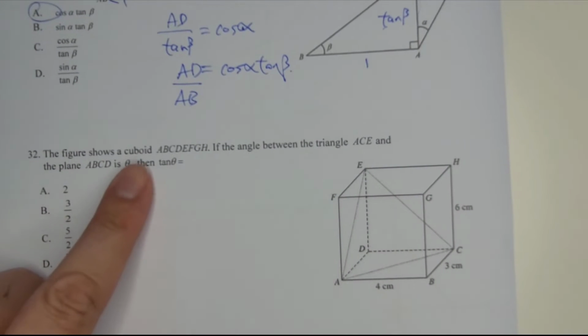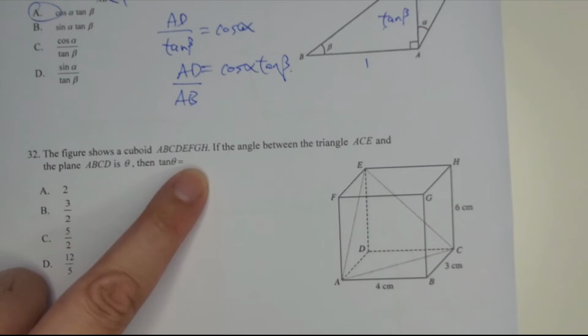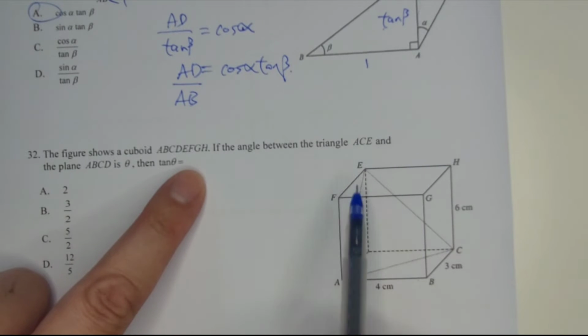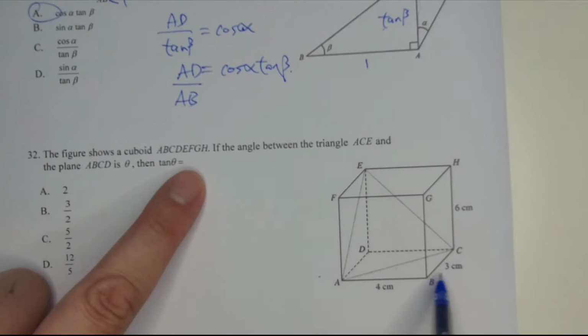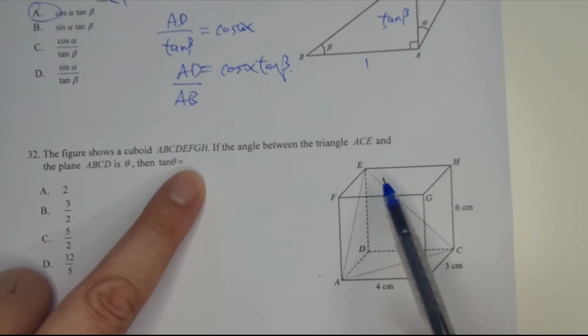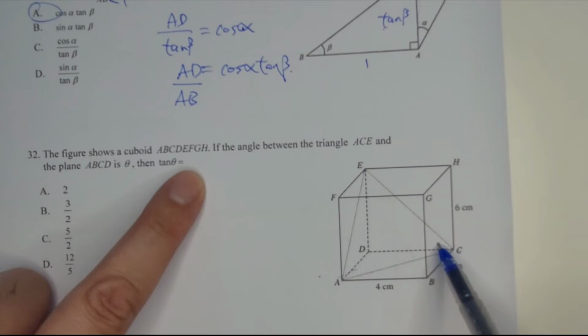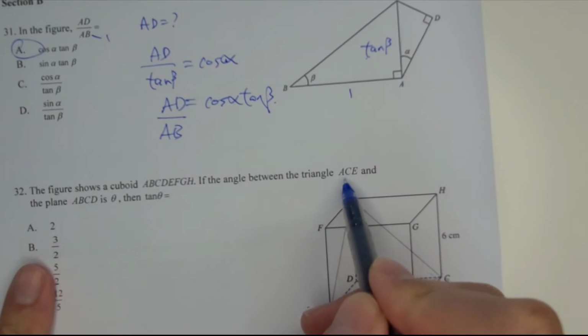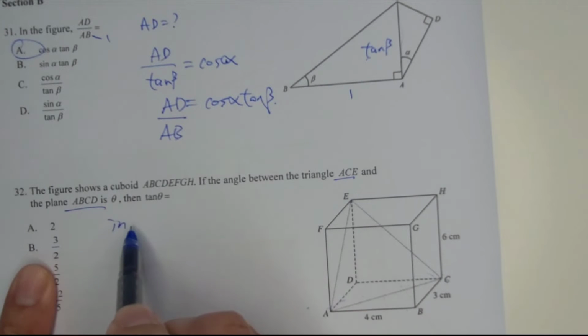For question number 32, there's a cuboid ABCDEFGH, and the length, width, and height are different. The angle between triangle ACE and the base plane ABCD is theta. You need to find tangent theta. So there's a face ACE and another face ABCD. First of all, you need to find the intersecting line.